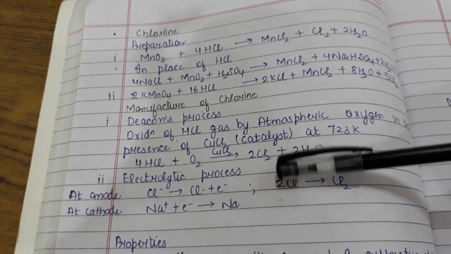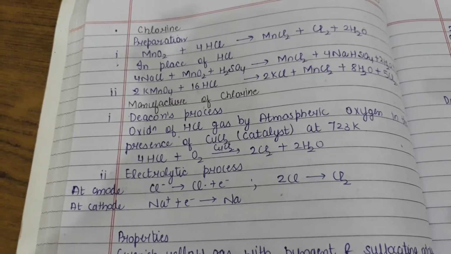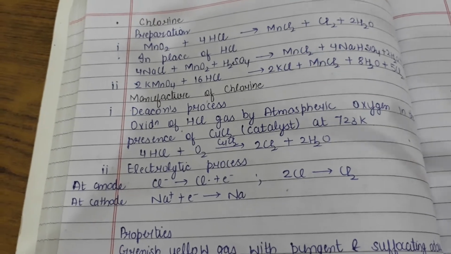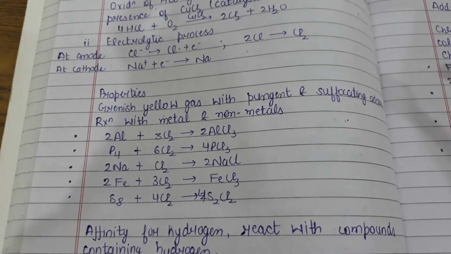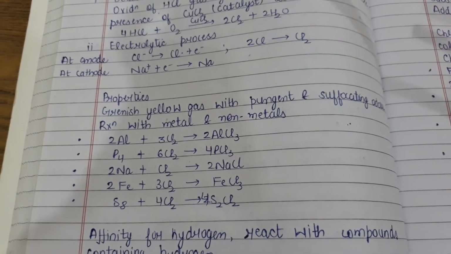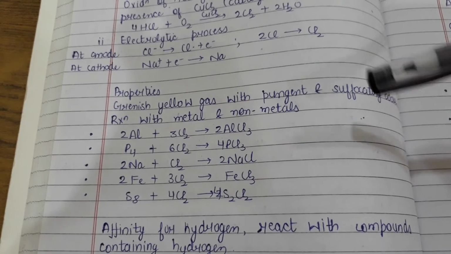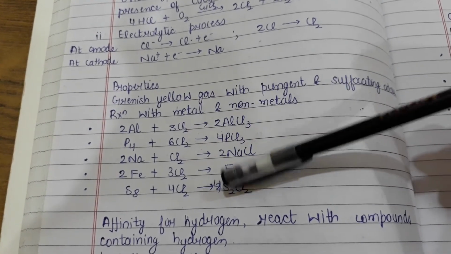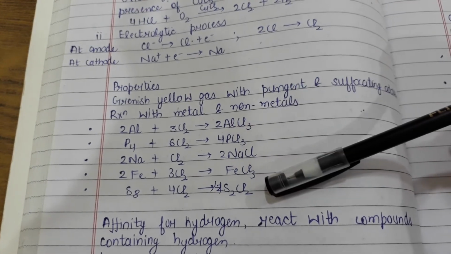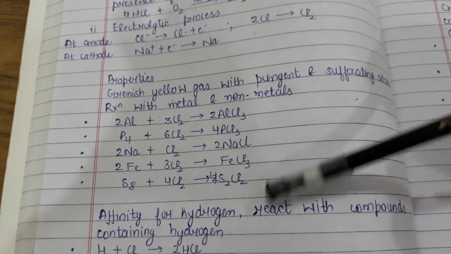And in the electrolytic process, when we do electrolysis of brine solution, meaning NaCl solution, chlorine gas is liberated at the anode. Yes, now properties: chlorine is a greenish yellow gas with a pungent and suffocating odor. It reacts with metals and non-metals. Here aluminium, sodium and iron are metals. Chlorine forms chlorides, and with non-metals it also forms chlorides.